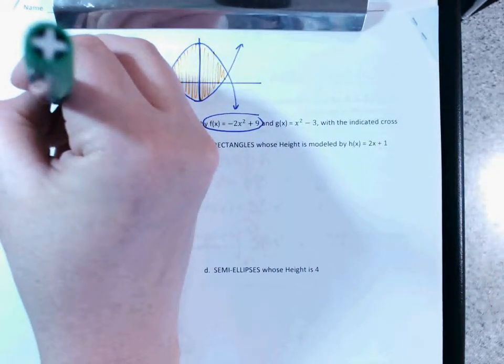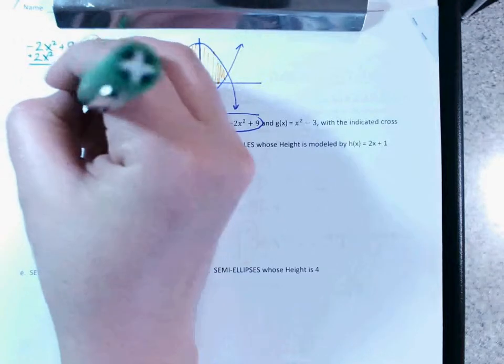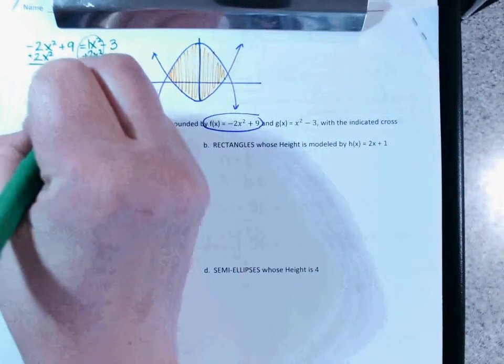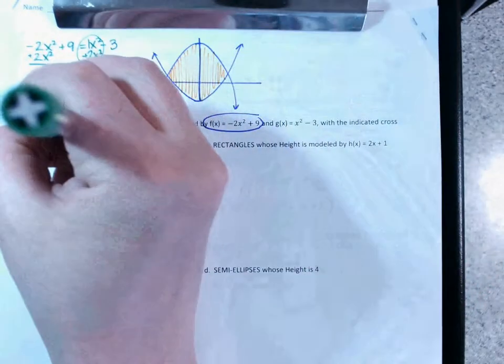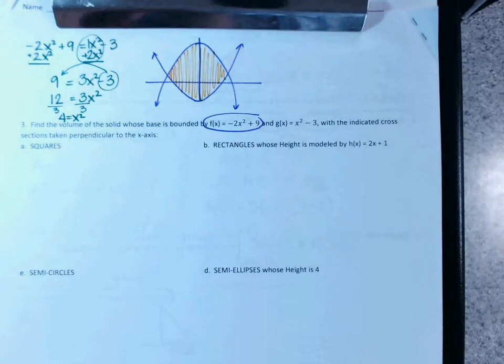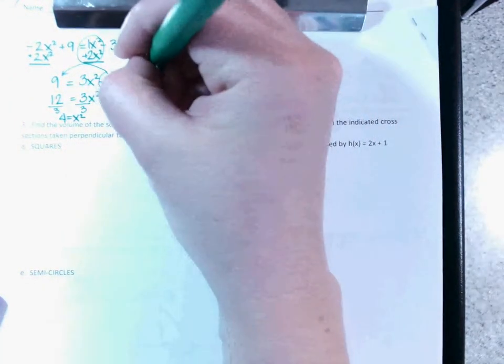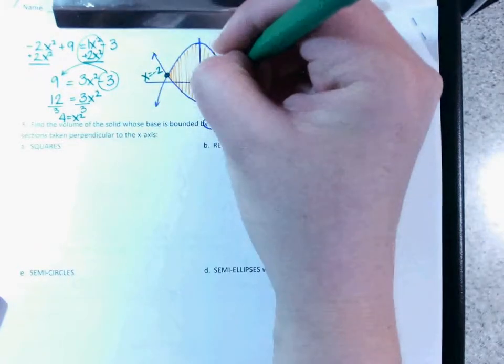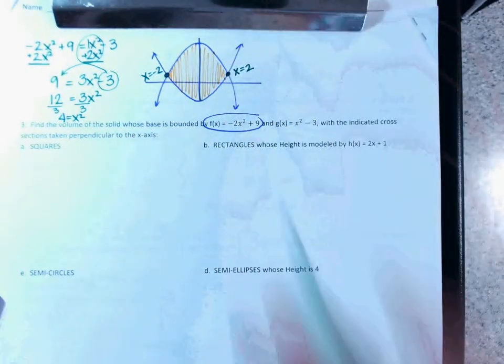I'm going to get rid of the minus 3 by adding 3. What's 9 plus 3? That'd be 12, right? Then divide by 3 on both sides. That means that x squared is 4, which means that x is plus or minus 2. Good with that? So this is x equals negative 2. This is x equals positive 2.